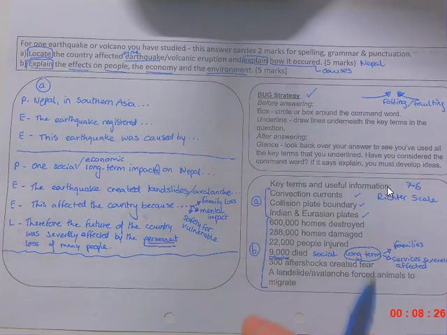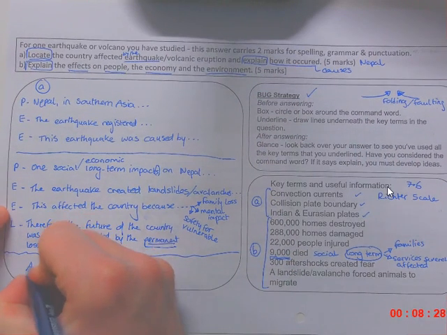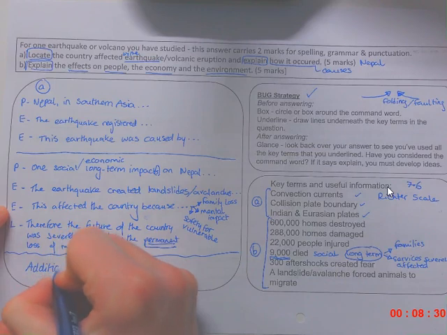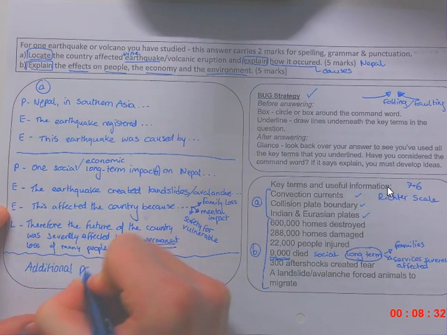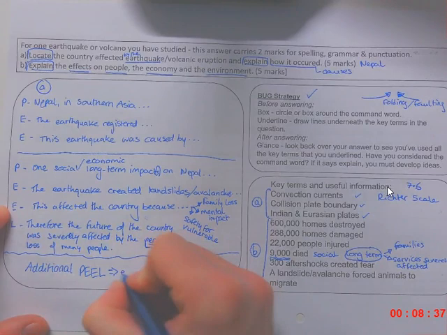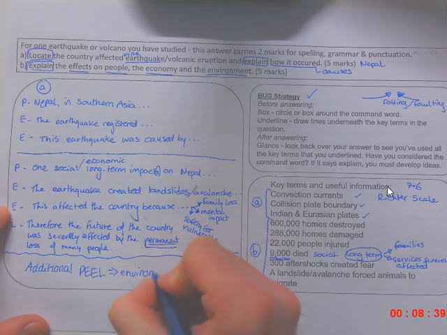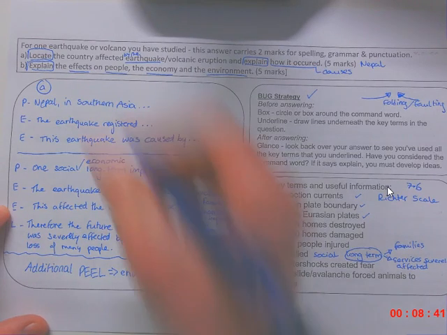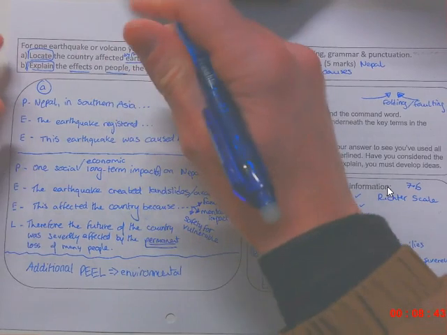So you would go on then and you would do an additional PEEL paragraph on environmental, if you decided to fit in that little bit of information about the economic in here.